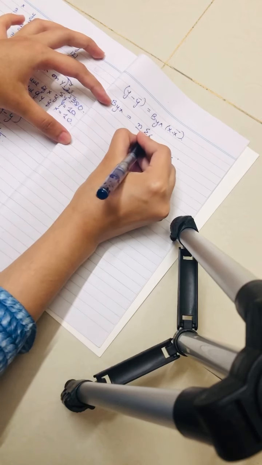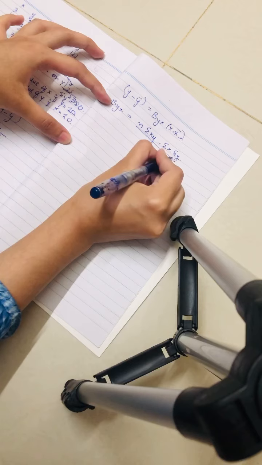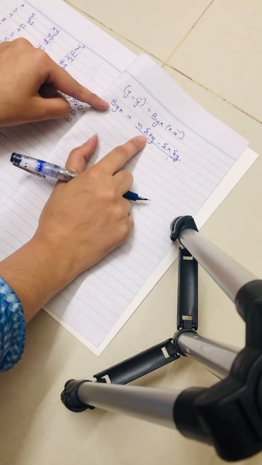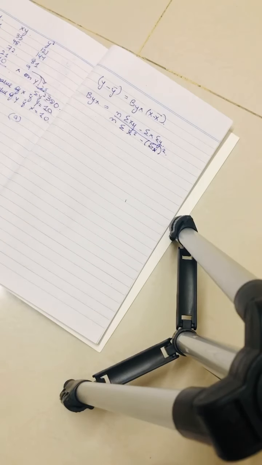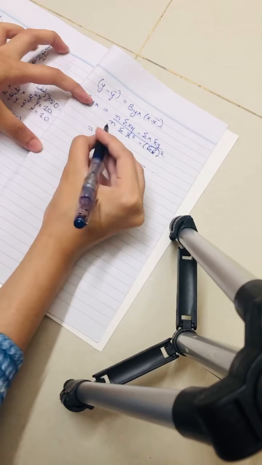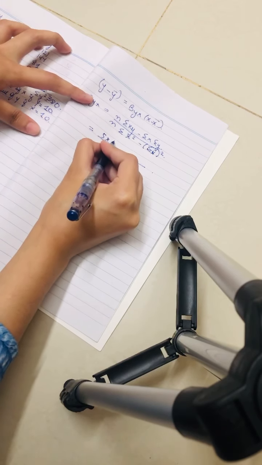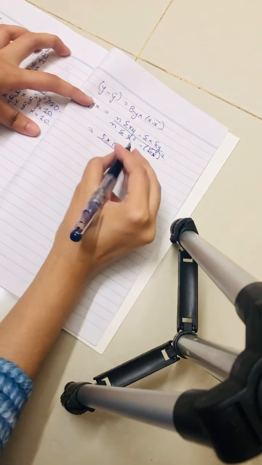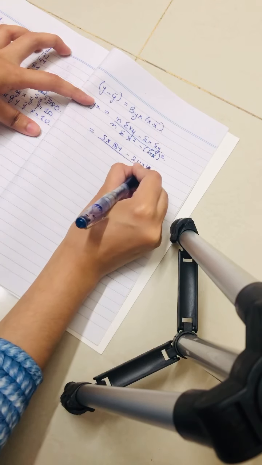The formula which I have told you before: n summation xy minus summation x summation y. This term will remain constant for byx and bxy, but the denominator will get changed. The numerator will remain the same as before: 5 multiplied by 184 minus 24 multiplied by 40.